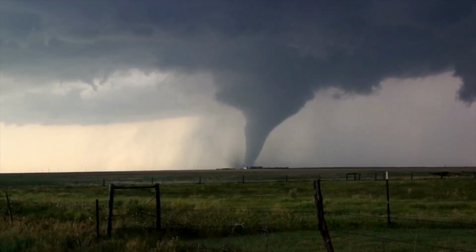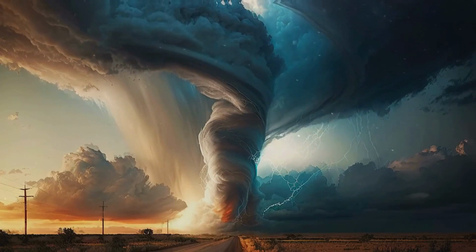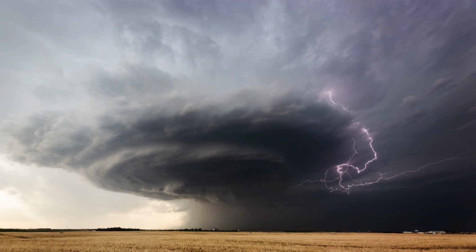But why does it descend? What makes it want to reach out and touch the Earth's surface? The answer lies in the difference in pressure. The pressure at the ground level is higher than the pressure inside the funnel.